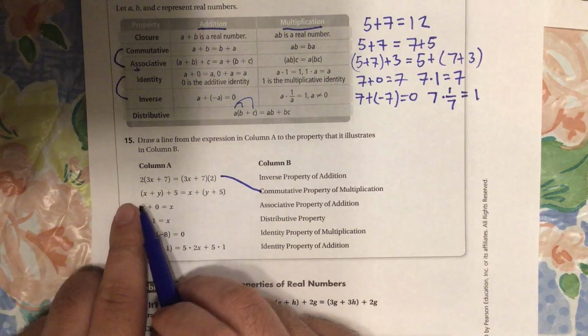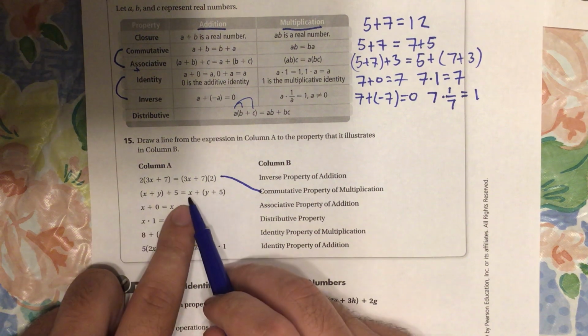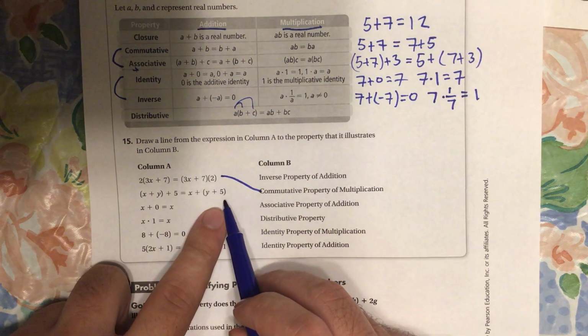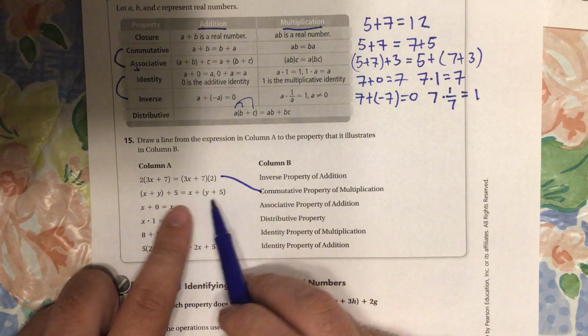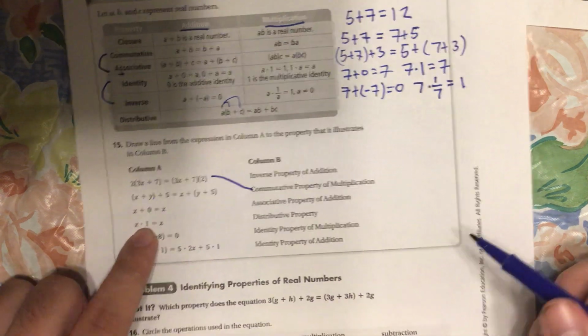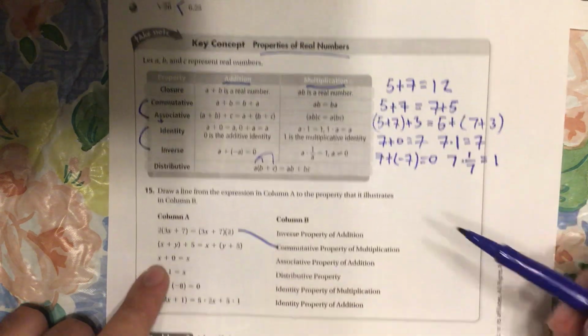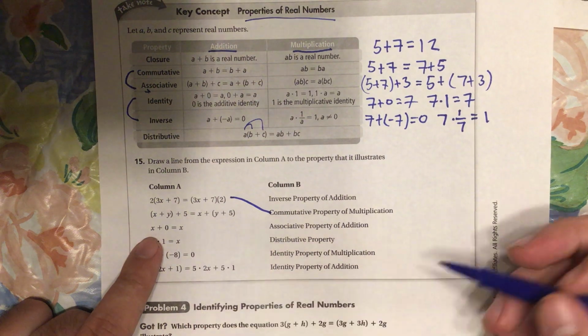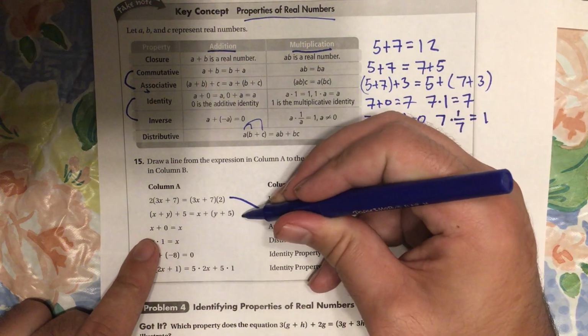This next one, we have x, y, and 5. X, y, and 5, order does not change. You slide over this parenthesis. It's slid over. So this is that associative property, and we are just adding everything here. So associative property of addition.